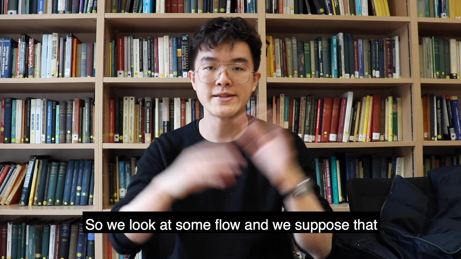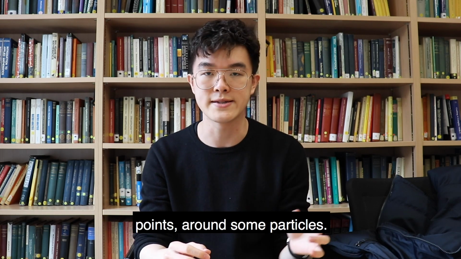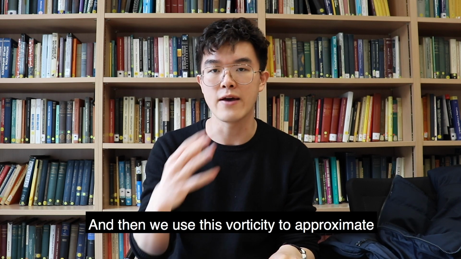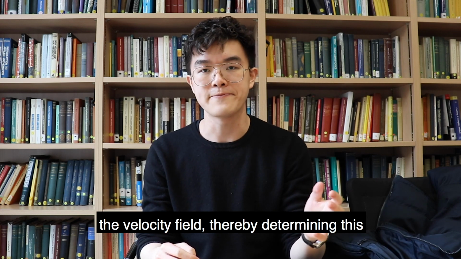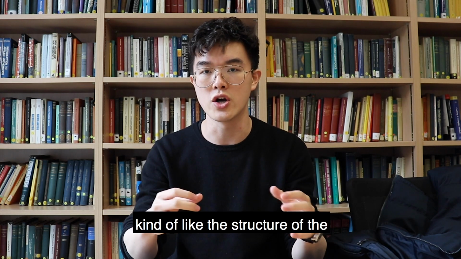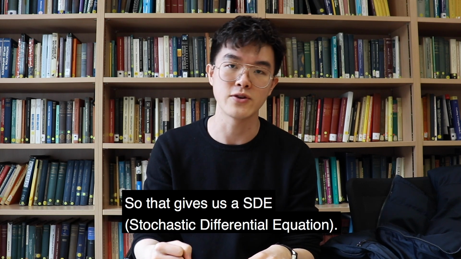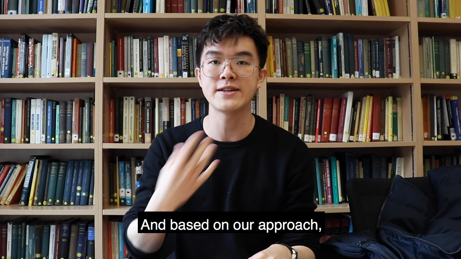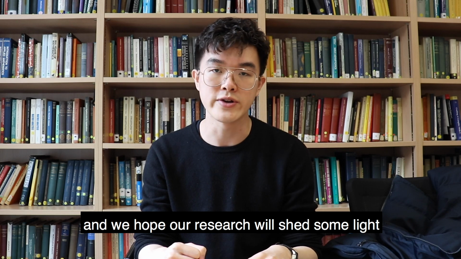So we look at some flow and we suppose that the initial vorticity is concentrated around some points, around some particles. And then we use this vorticity to approximate the velocity field, thereby determining the dynamics of these particles. And that gives us the structure of the differential equation here. And we need to add the Brownian motion to compensate for the diffusion term in the Navier-Stokes equation. So that gives us an SDE. And based on our approach, the simulation results are quite satisfactory. And we hope our research will shed some light on the study of this field.